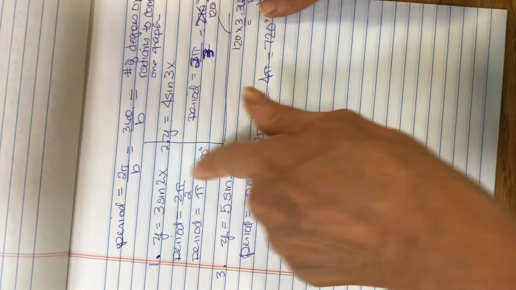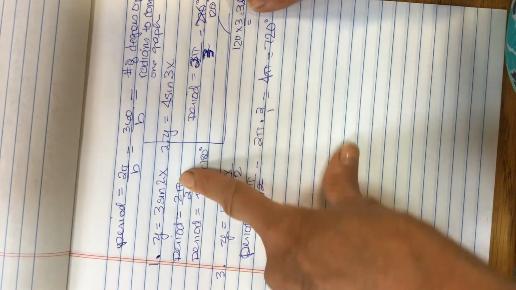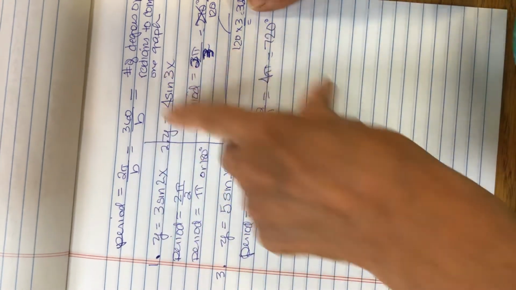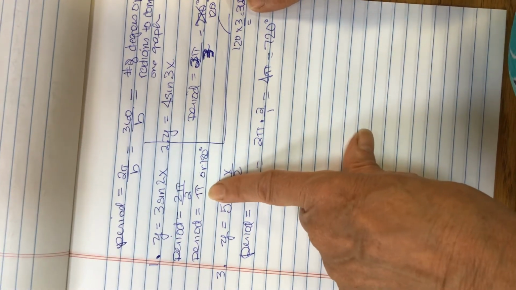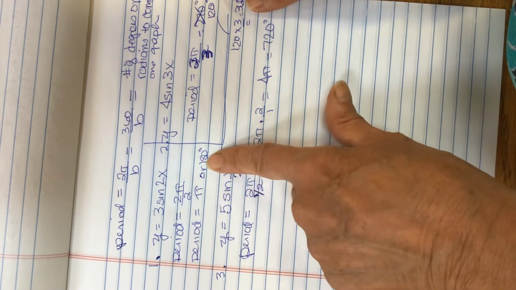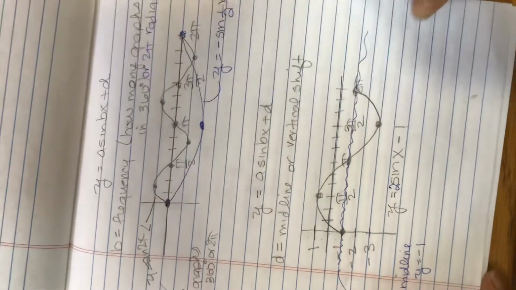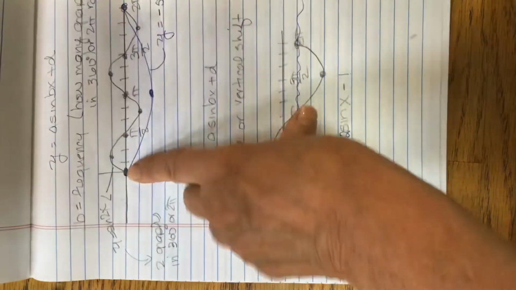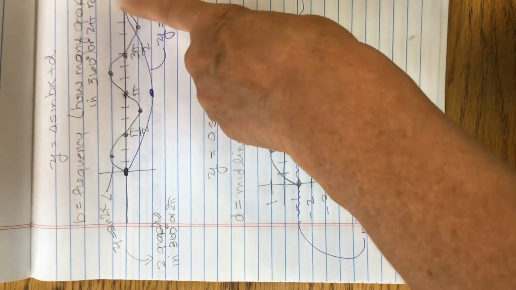So there's 2 graphs in 360 degrees, which means the first graph is going to have to finish in 180. So we have another 180 degrees to get to the second graph. And if I go back here one more time, see this had a frequency of 2. It finished the first graph at pi, and then it finished the second graph there.